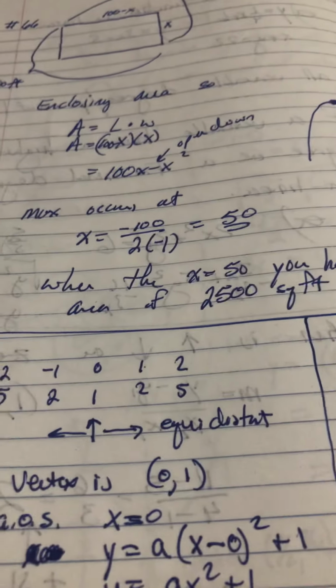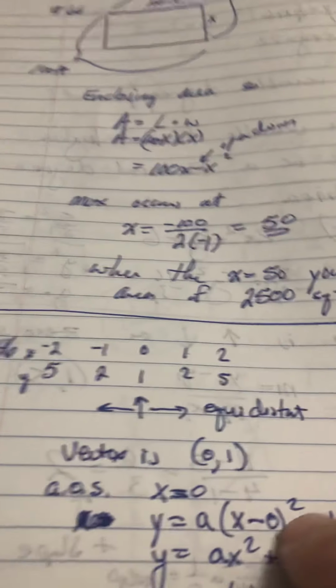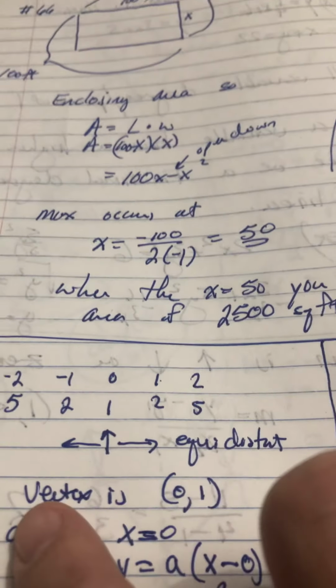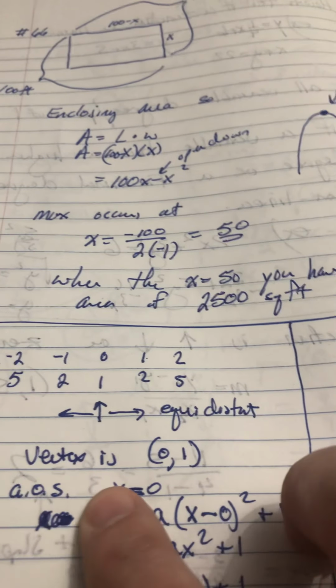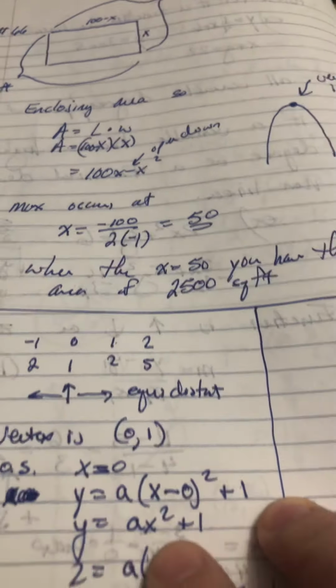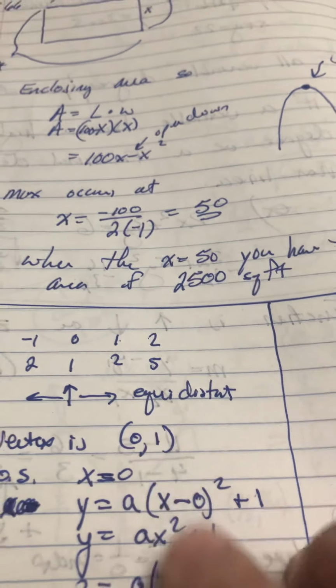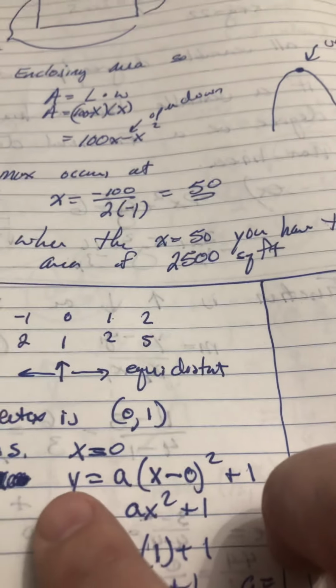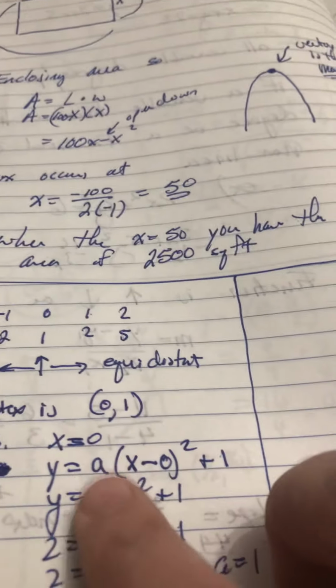The other graphs don't necessarily have it that easy, so you have to play around to figure out where that vertex lands. So my vertex is (0, 1). That means my axis of symmetry is x equals 0. Now, it's easiest if I know my vertex, because I can plug into the vertex form, but I don't know my a, so leave that a there.